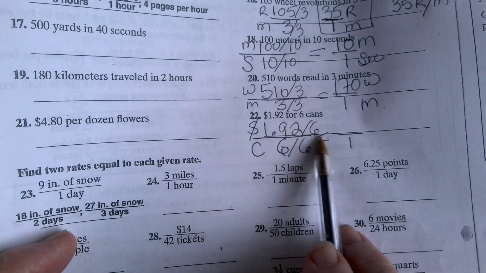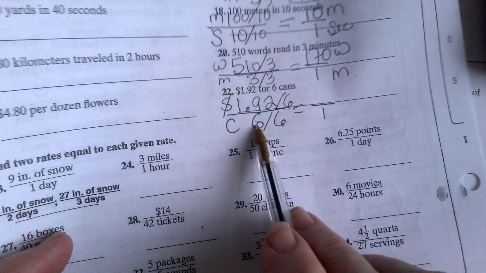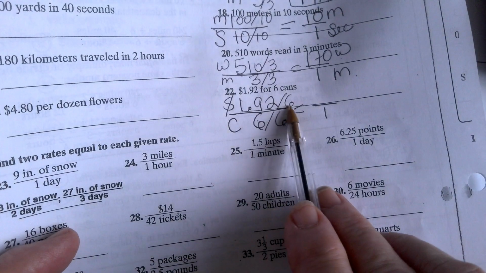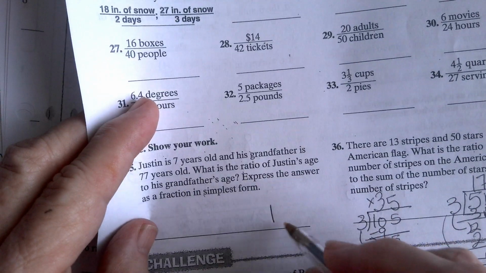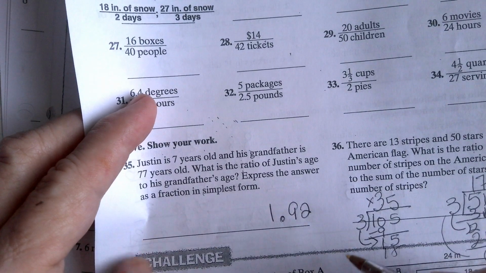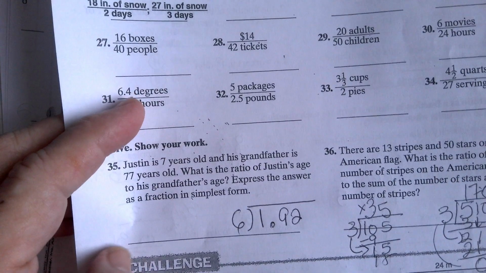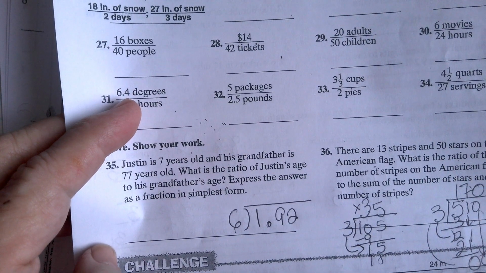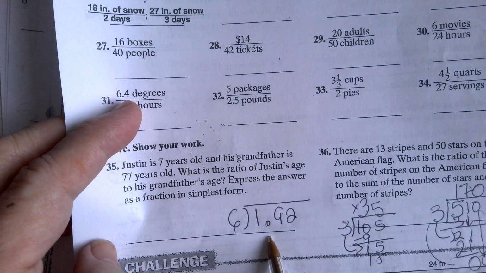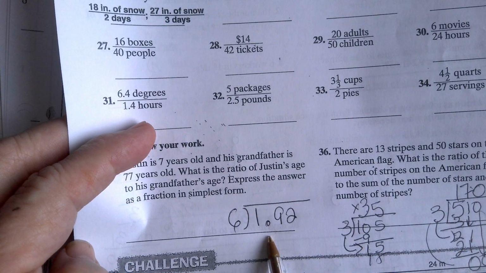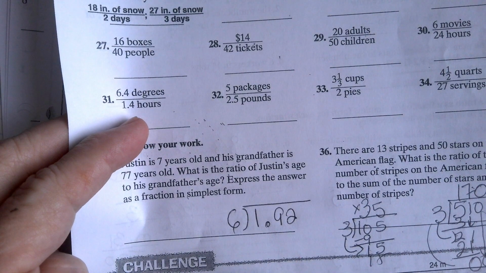All right, so on this one. So we already know 6 divided by 6 is 1, so we're going to take 192 divided by 6. So over here, 1.92 divided by 6. Okay. I don't know if it was you or my old student Marco, but they didn't have to make 6 points. I think it was the time.